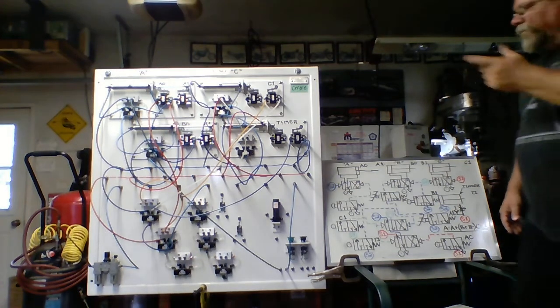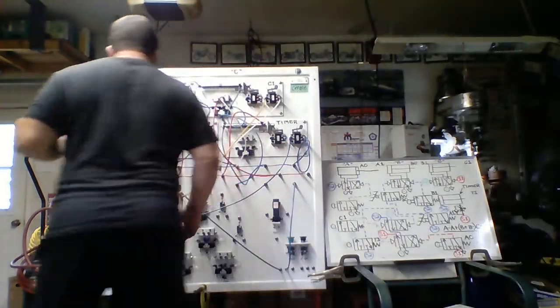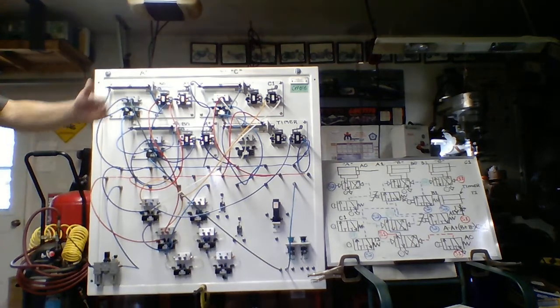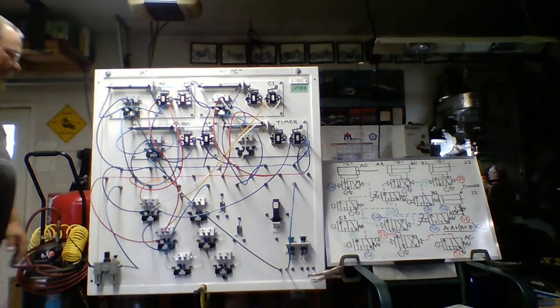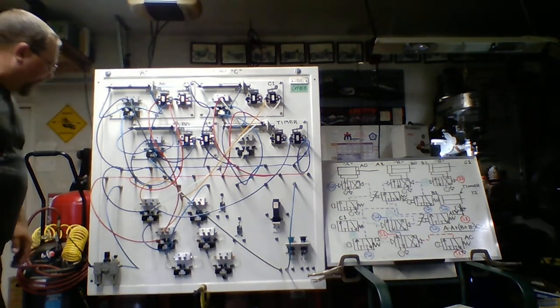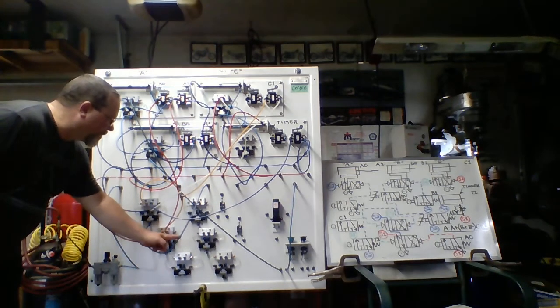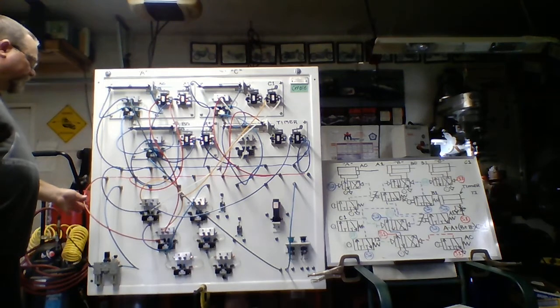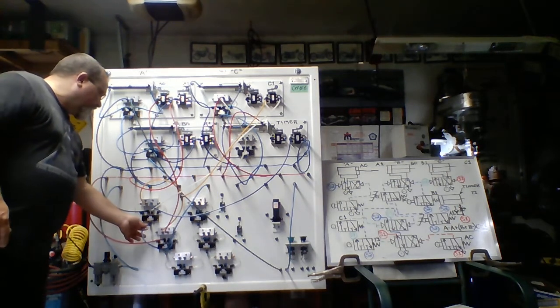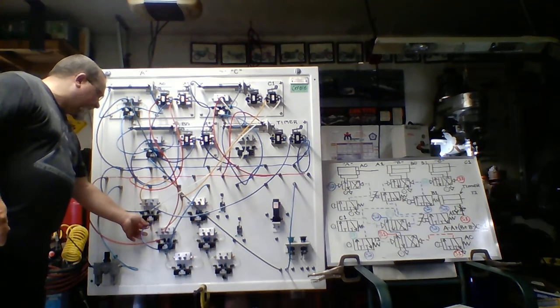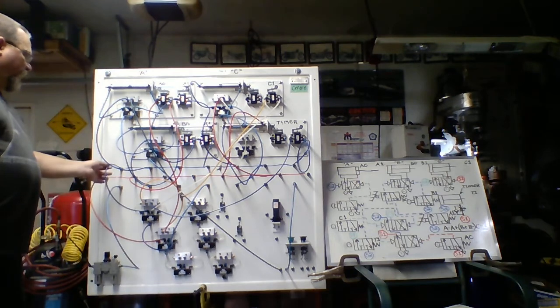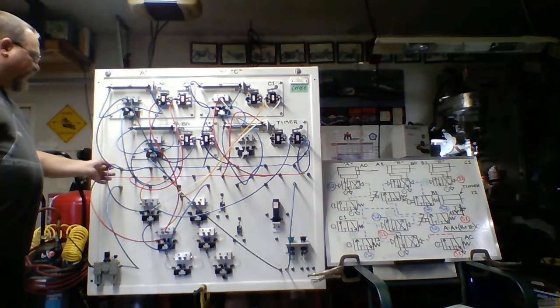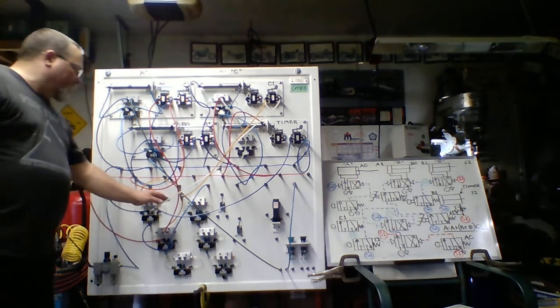So going over here on the board to identify the components as they correspond with your schematic. To start off, here's our cascade valves. So the first one, main source. We come out of here, source 1, the manifold. Source 2 in series feeds the second cascade valve. We come out on the blue to the manifold for source 2. And of course we have source 3.